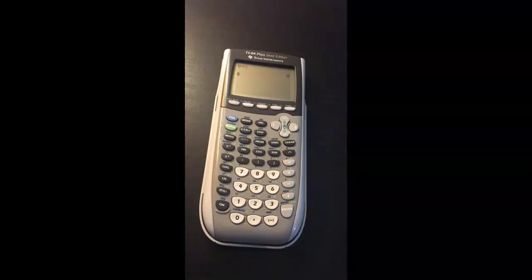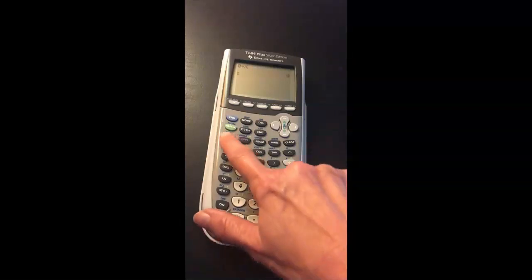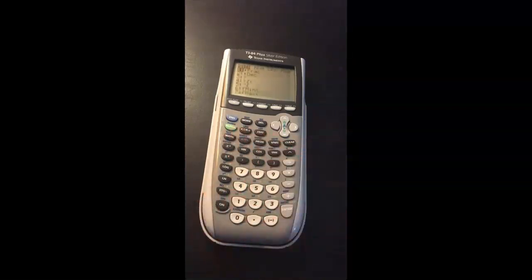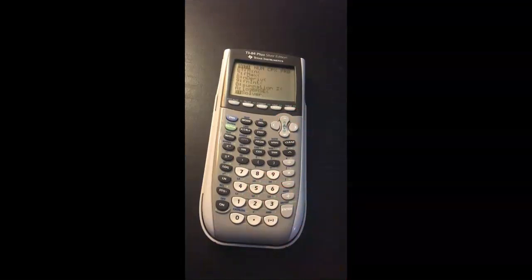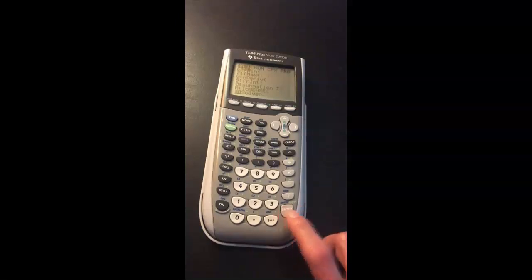I don't know why, it just works, okay? So now we're going to get to the solver in the calculator. You want to hit your math button, which is right underneath your alpha. And you can scroll down, or if you just hit the up arrow key, you should then see, mine's under B, and it says the word solver. So just hit enter, find solver and hit enter.